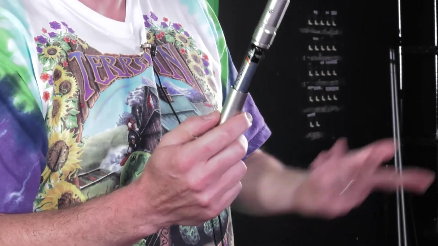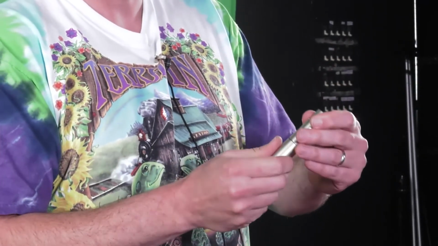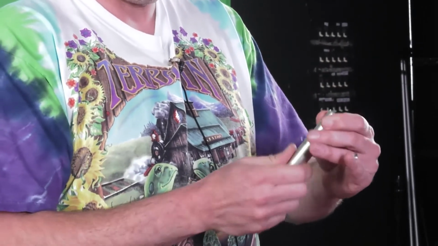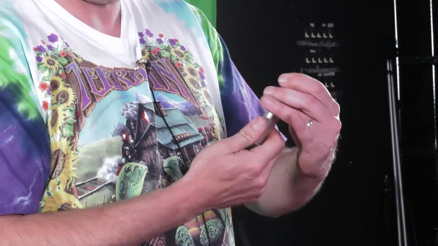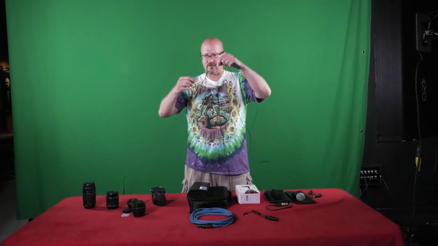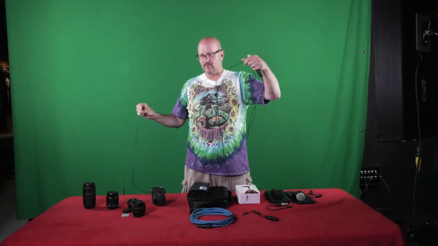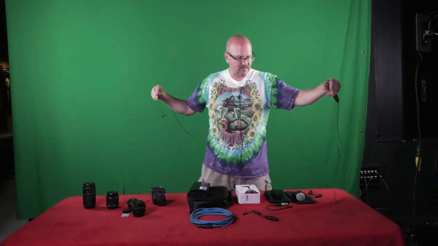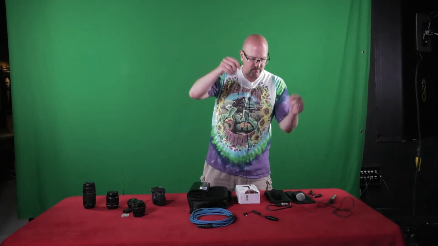AA battery, again, I like things with normal batteries. And then you're good to go. That generates the power that you need to generate a signal to go to your camera, and then you have a lavalier microphone. Why are lavaliers good? Because they give you hands-free capabilities.